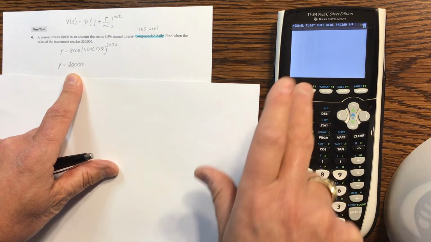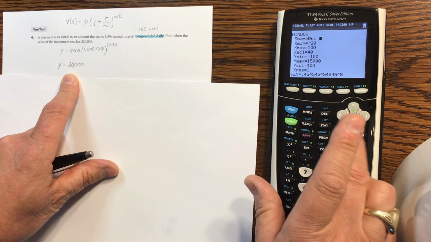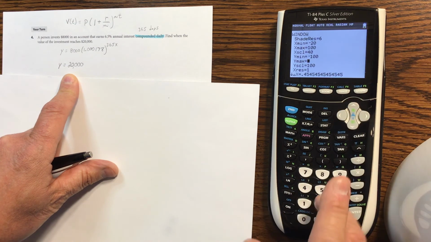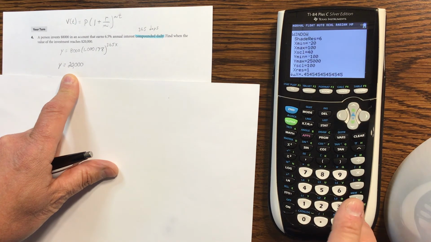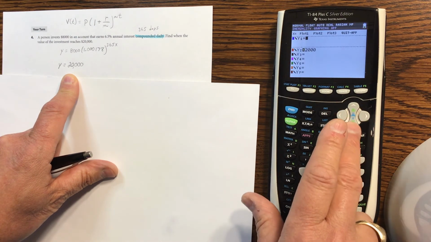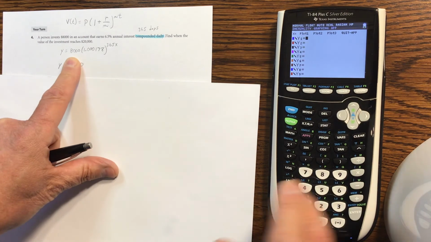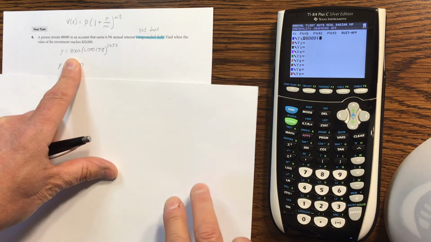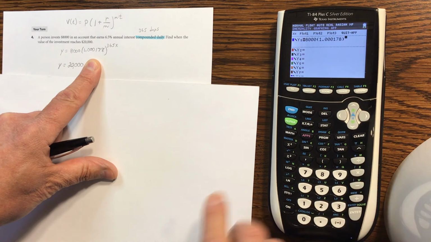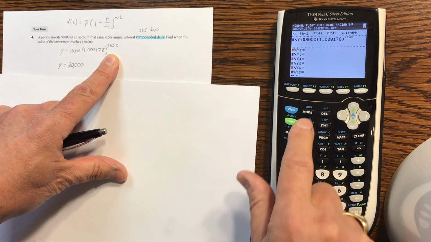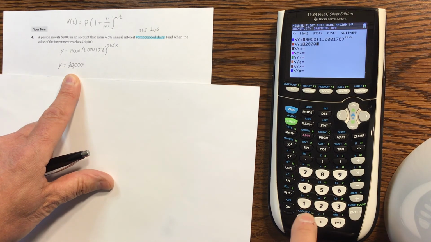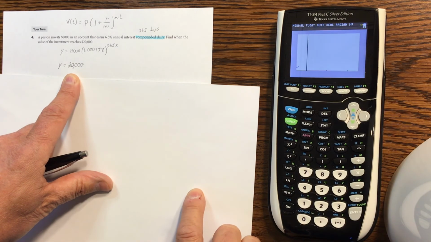So what you got to go ahead and do now is take this information. Also, now we've got to change our window because our Y is at 20,000. So it's a good idea to change your window to 25,000. Oops, I better do that right. Change it to 25,000. Okay, so Y equals, clear our screen. So we'll have 8,000, parentheses, 1.000178 raised to the 365 to the x power. That's your first equation. And the other one is 20,000. Graph. Let it think.